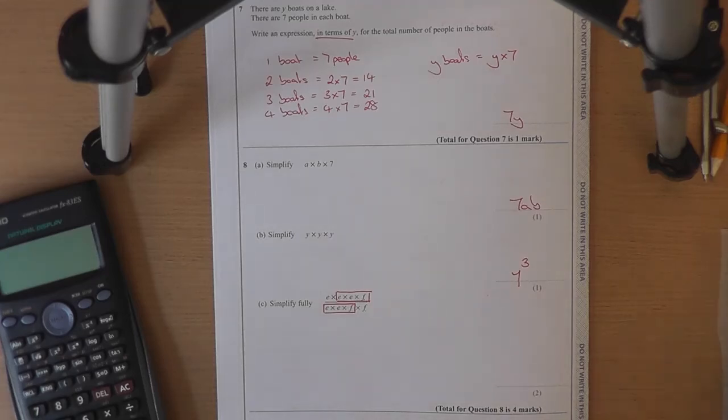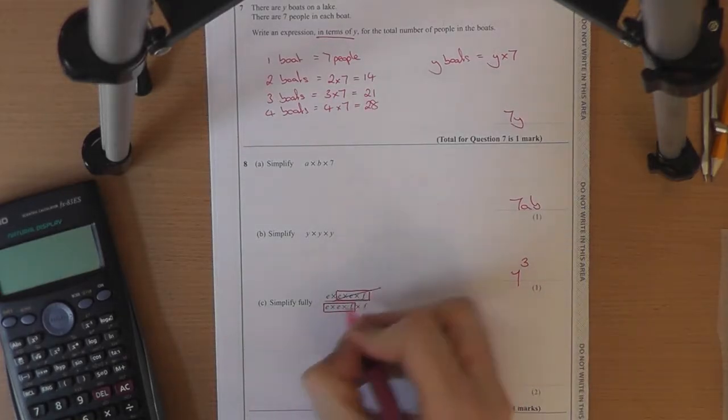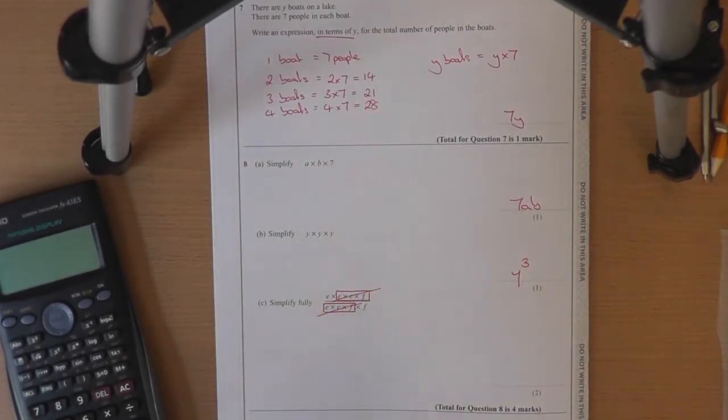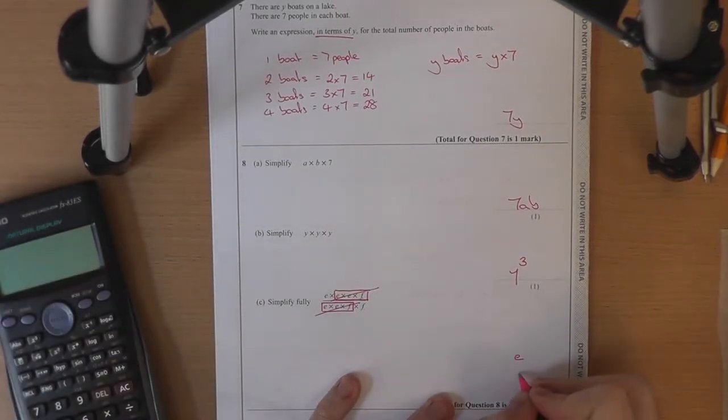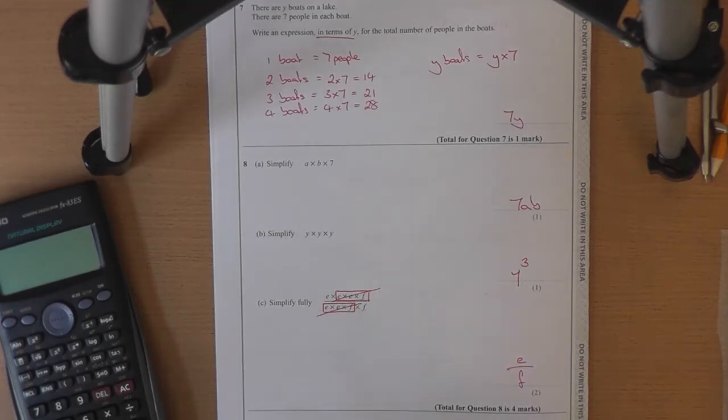They're having no net effect, and if they're having no net effect, then we can ignore them. We can get rid of them. We can cross them off. All we're left with on the top then is an E, and all we're left with on the bottom then is an F. So we've simplified it to E over F.